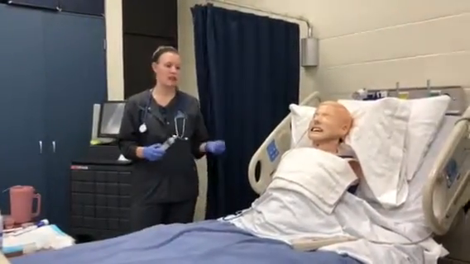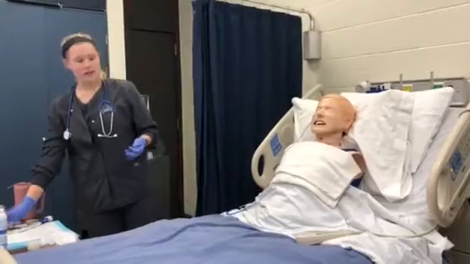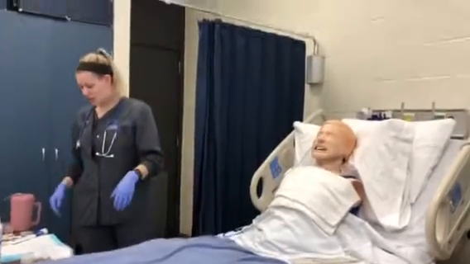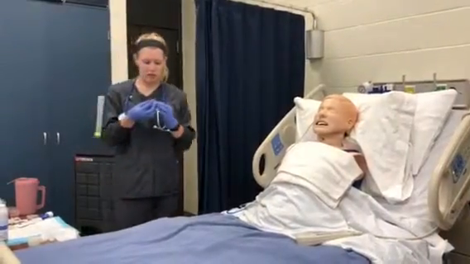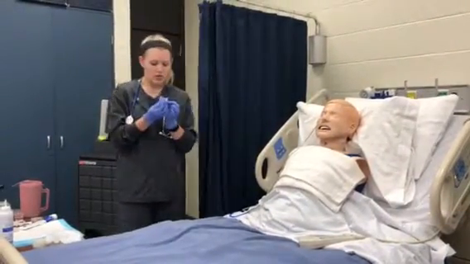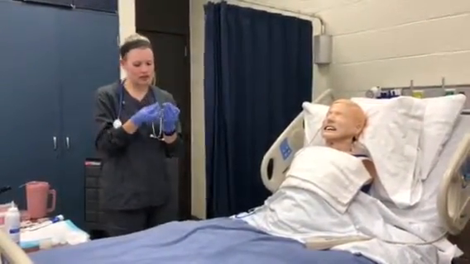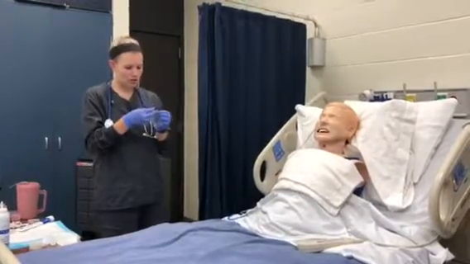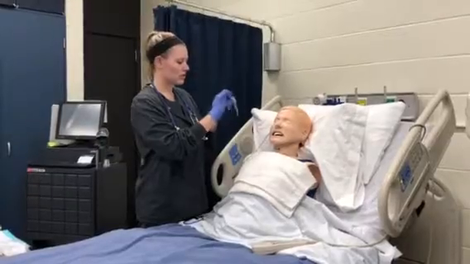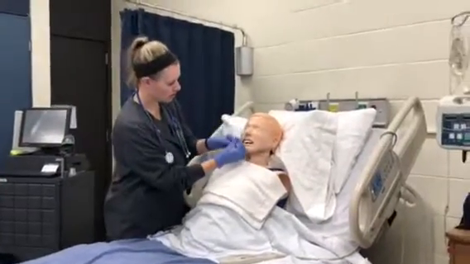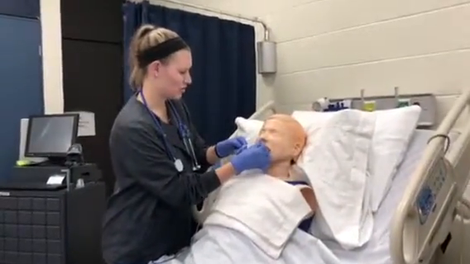So my pH is correct, my x-ray is correct, and I heard the swishing sound. So now we officially know we're in the right spot and that we're able to use our tube. So I'm going to take my little pants tape and secure this, so it's not just temporary anymore.